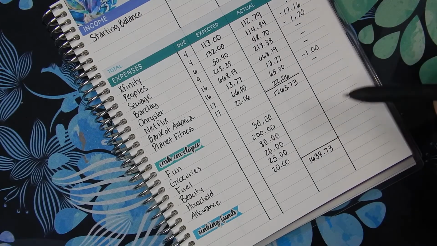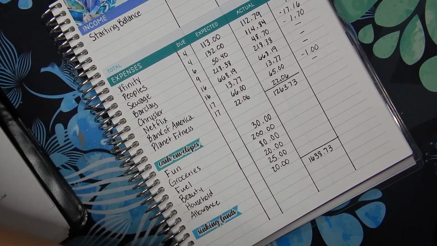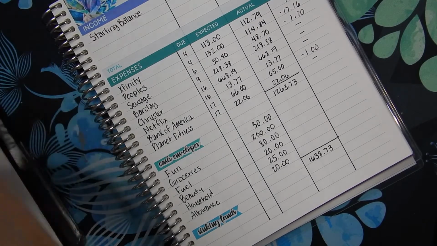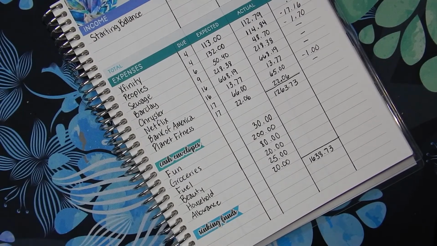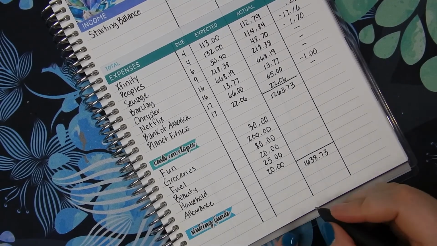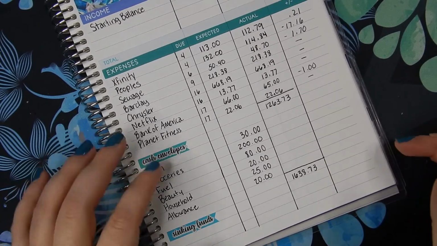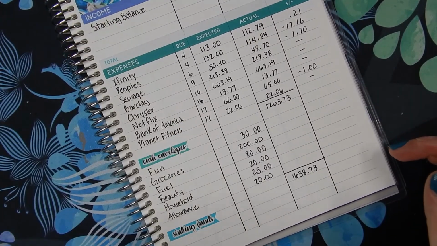And then once I get the sinking funds, I'll pull the total expenses. Okay, so I don't have a sticker for the bottom of this page to do income minus expenses to calculate leftover.